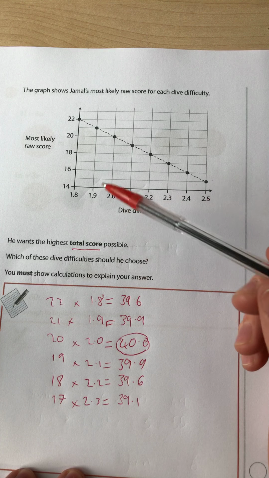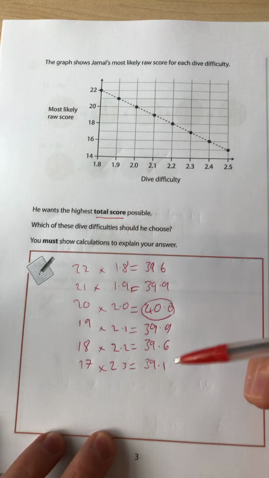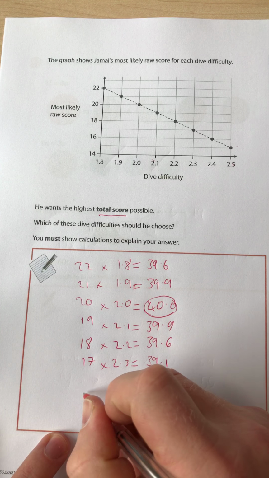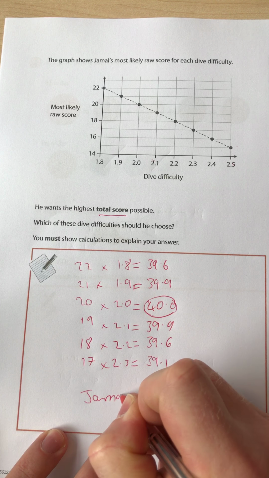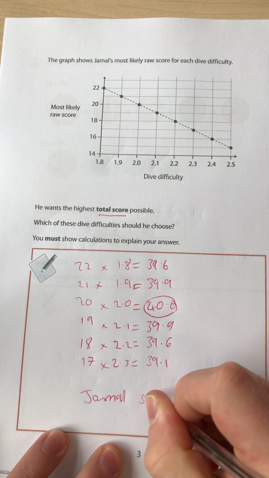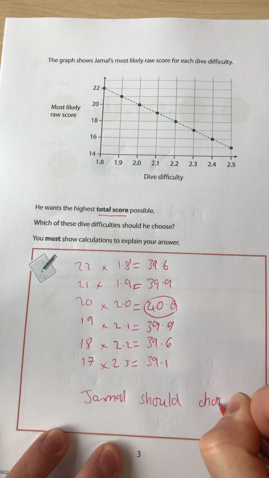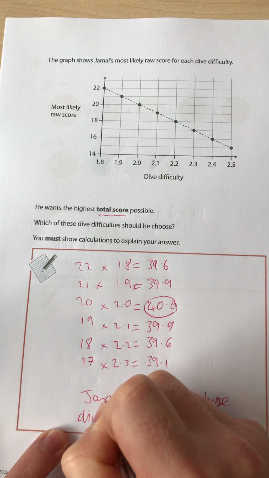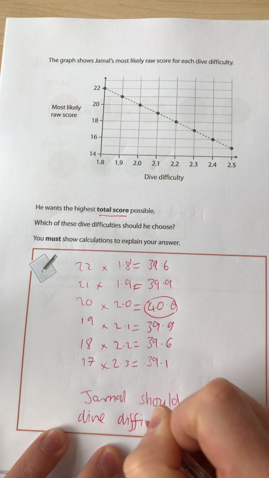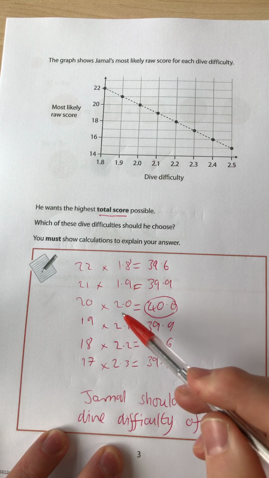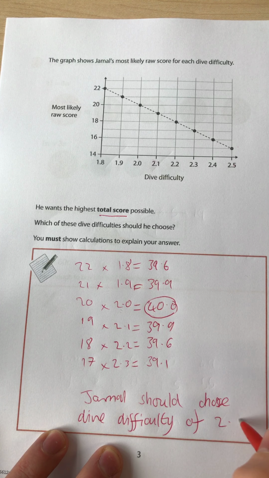Therefore, if he wants the highest total score possible, then Jamal should choose the dive difficulty of 2.0.